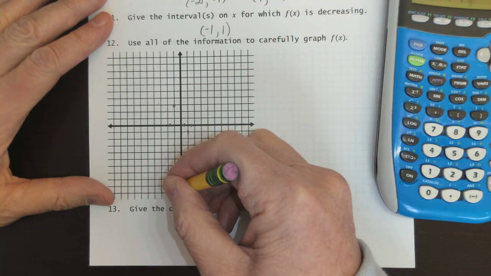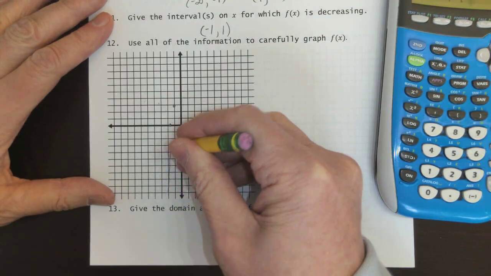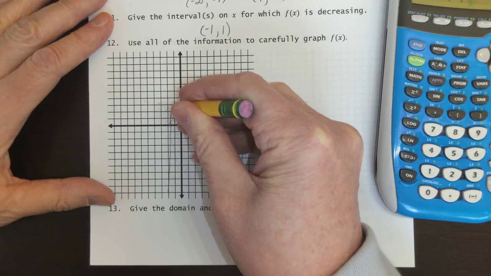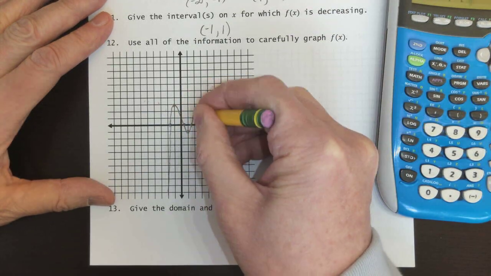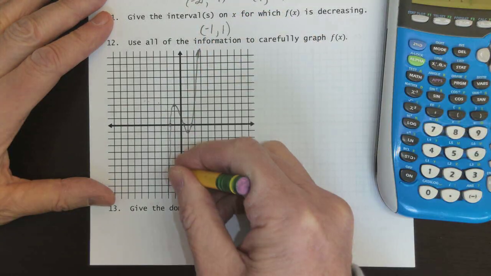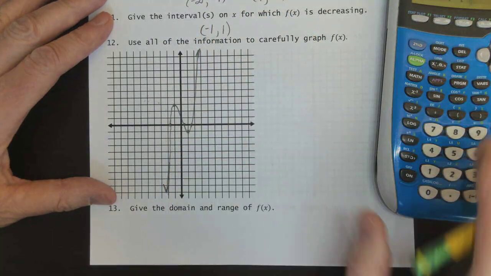So it kind of starts down here, gradually goes up through there, bends here, comes down, bends here, and then goes up pretty steeply there.